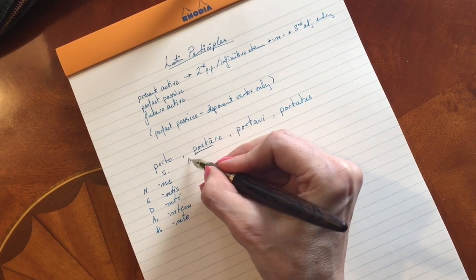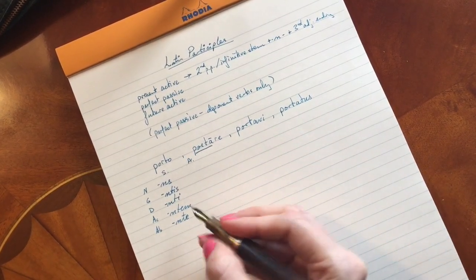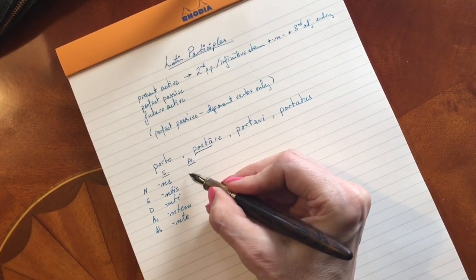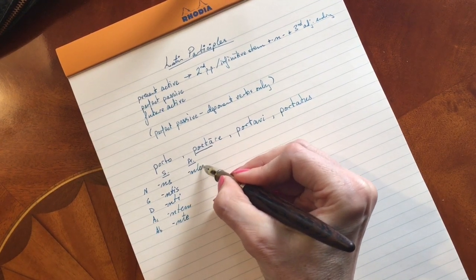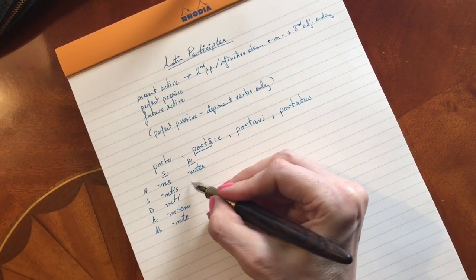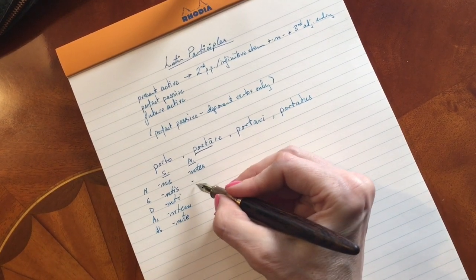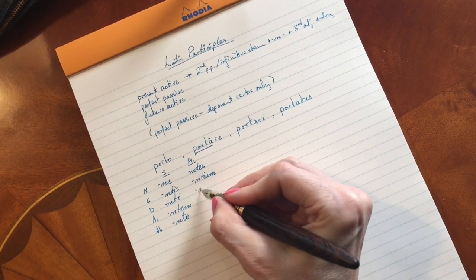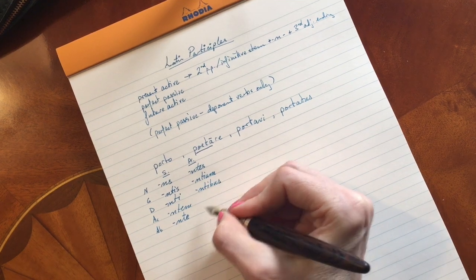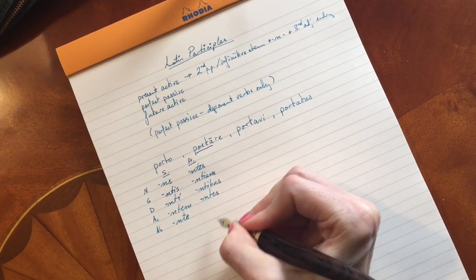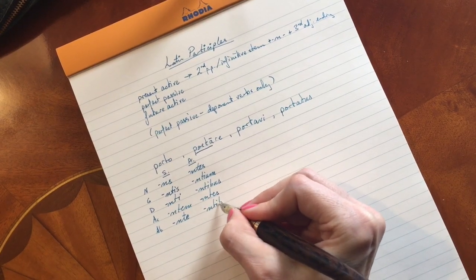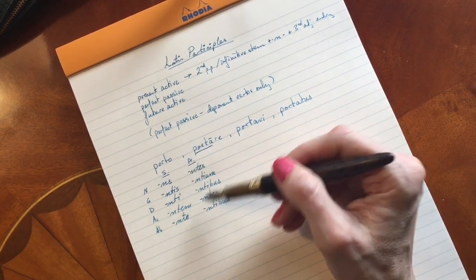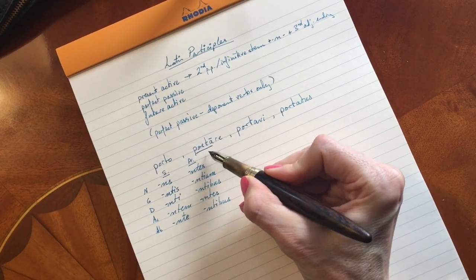And our plural will be portantes. So you see the use of the T in there to make it sound more easily off the tongue. Portantium, portantibus, portantes, portantibus. And there you have your third declension participle endings for your present participle.